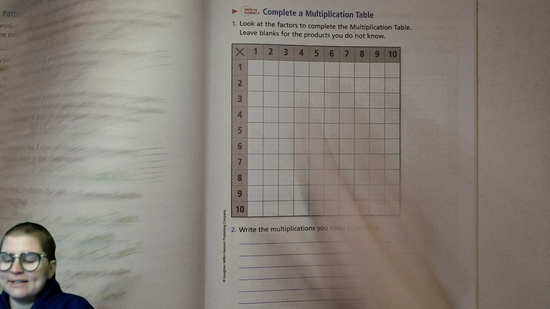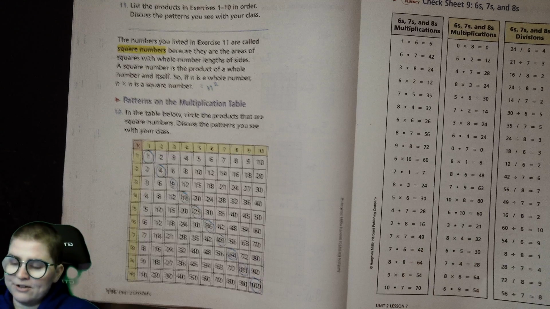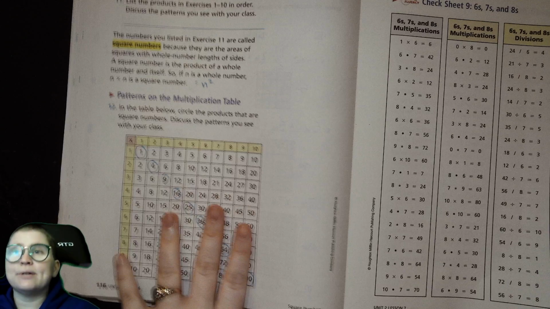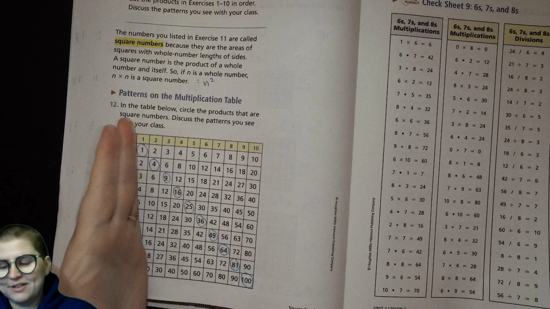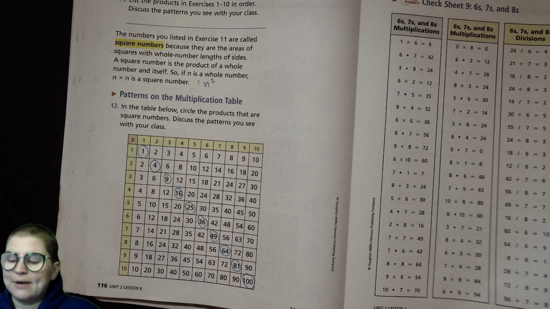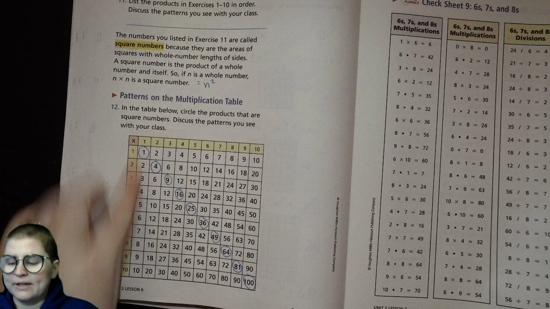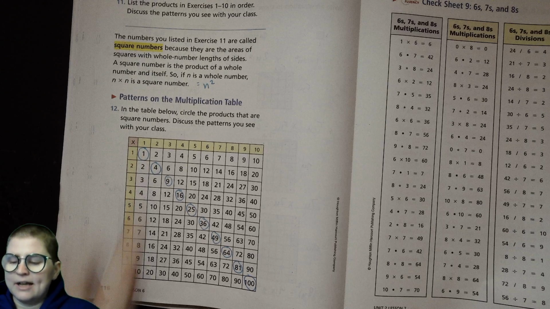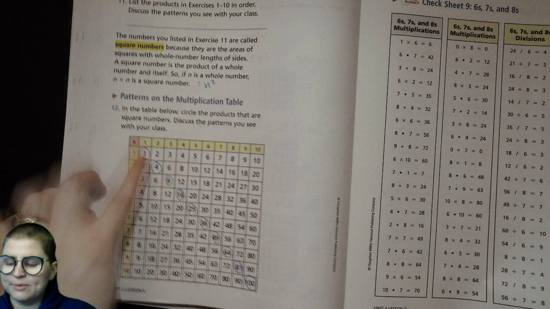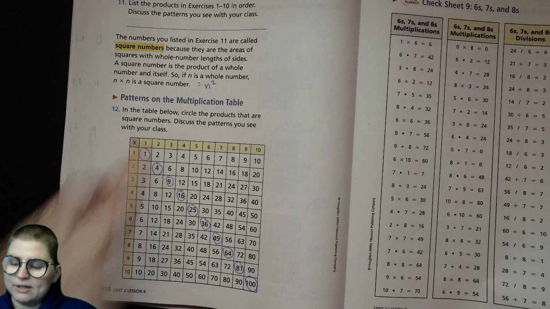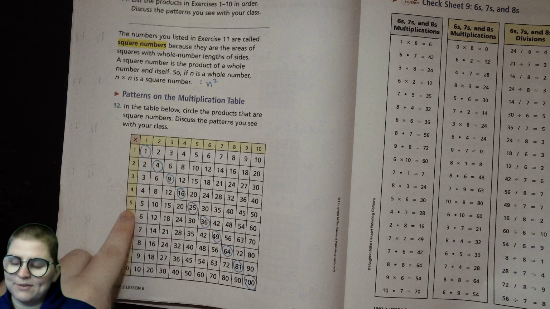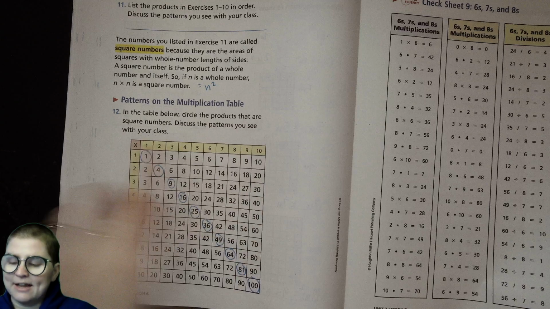Now, if you look back on page 116, this is the blank one of these. So whenever I'm completing one of these, I had a strategy going into them. I would quickly write all my ones down and my ones across, right? 1 times 1 is 1. 1 times 2 is 2. 1 times 3 is 3. 1 times 4 is 4. 1 times 5 is 5, right? Down and across. Then I would do my 2's.